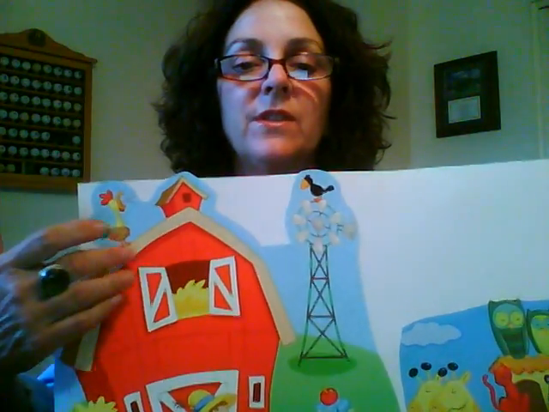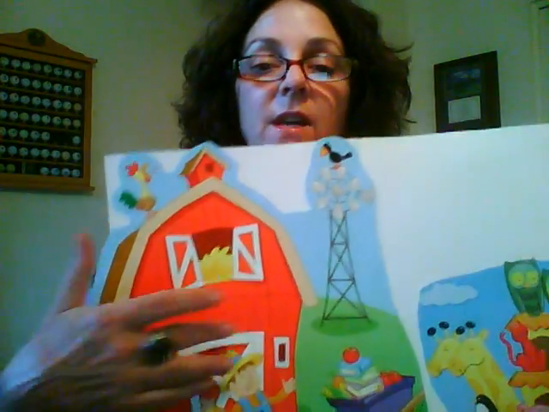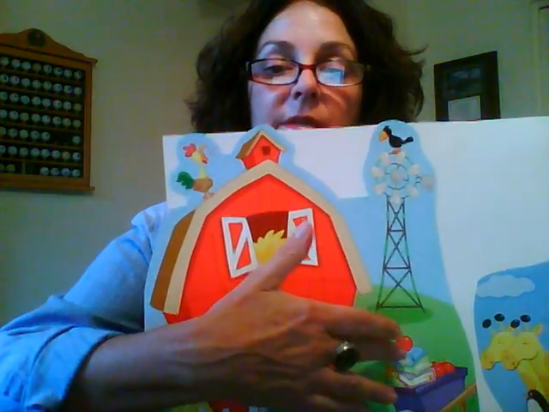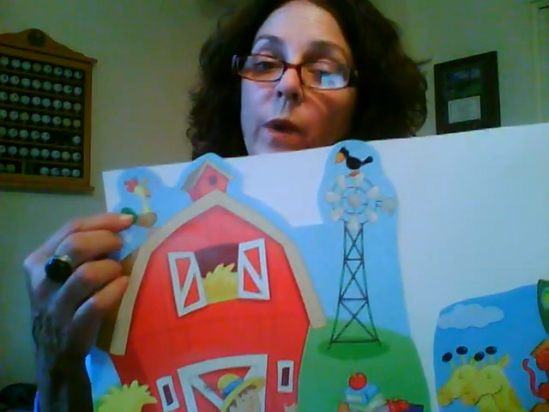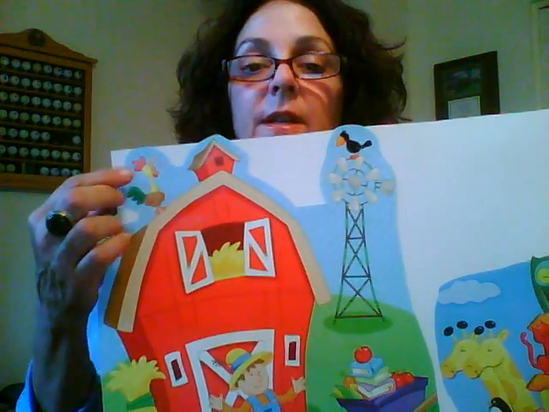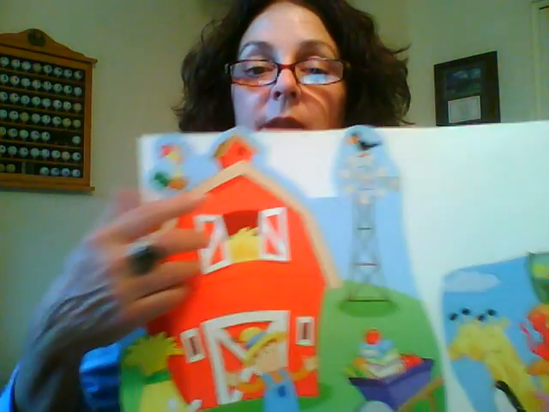You can increase the vocabulary. It's a red barn, big red barn. Here's a weather vane. That's probably a new word to a young child. A wagon with books in it. Apples on top of the books. You could show him the rooster. Where is the rooster? On top of the barn. Is the blackbird or the crow on top of or below the weather vane?